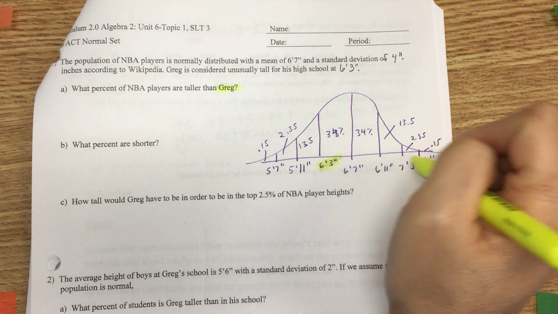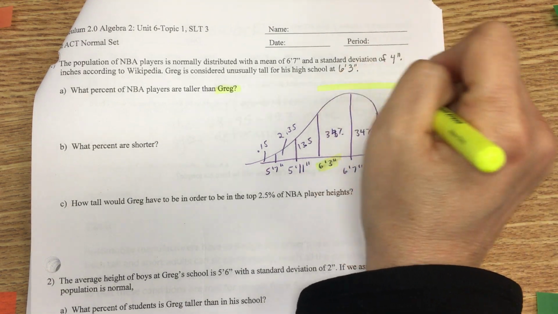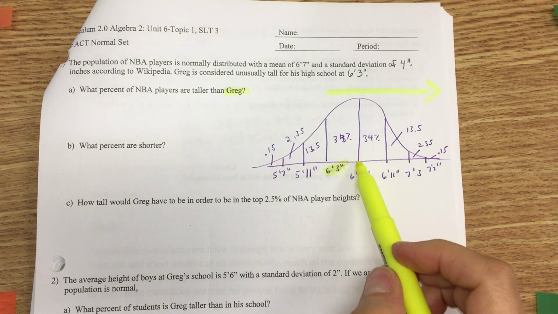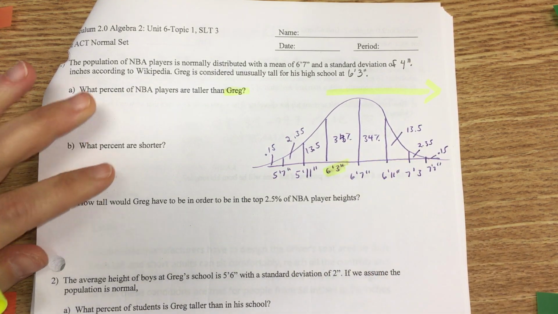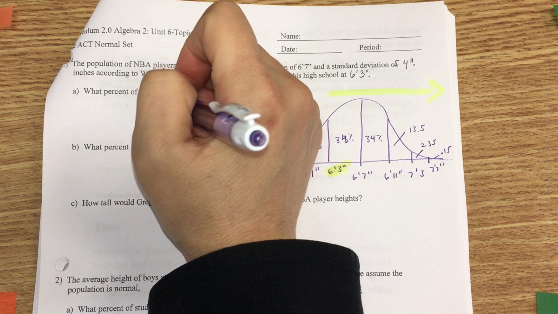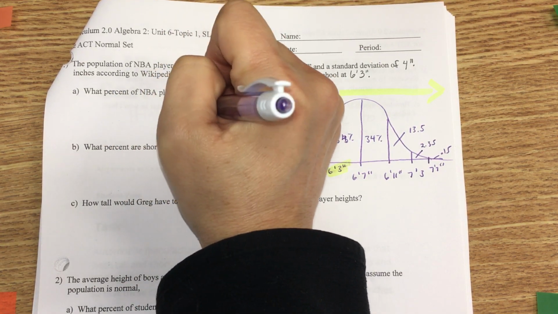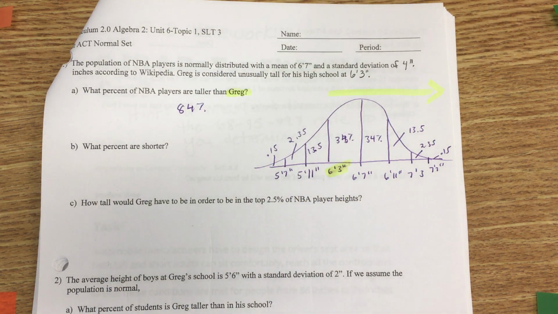Taller than Greg. So who is taller than Greg? Everybody on this side is taller than Greg. So what I'm going to do is I know half the picture is 50%, and so 50 plus 36 is going to give me 84% are taller than Greg.